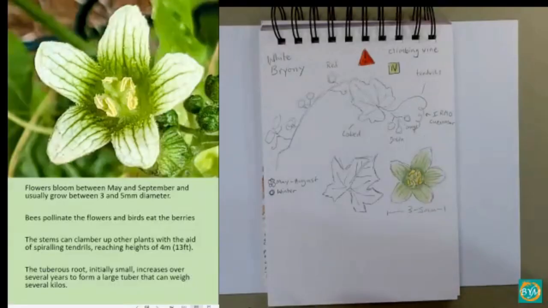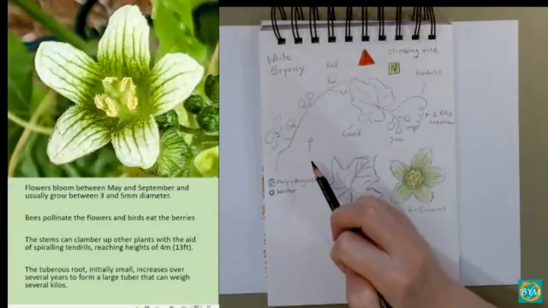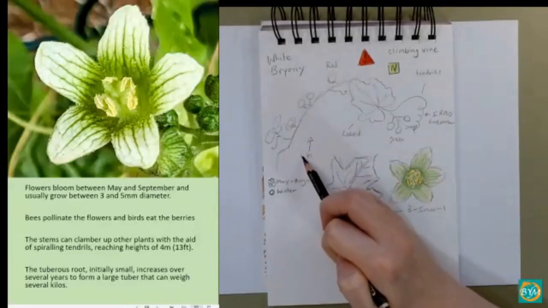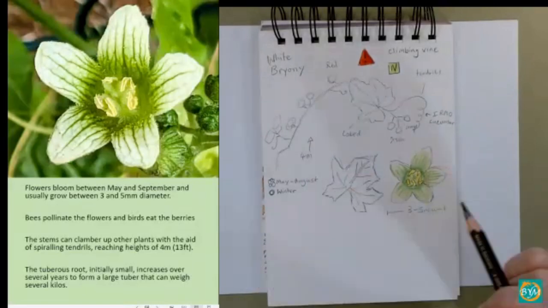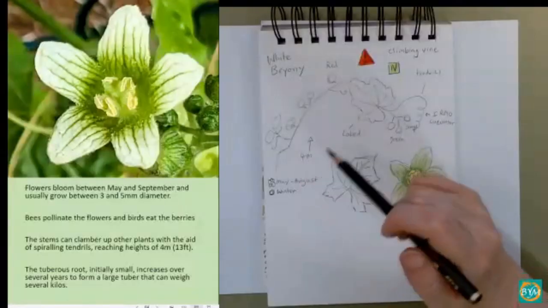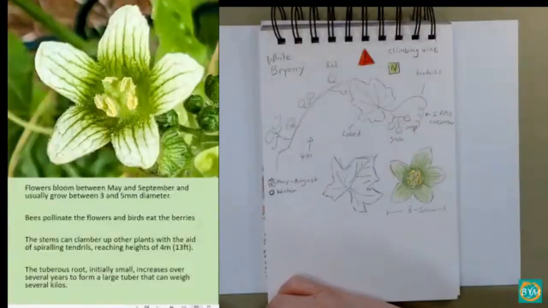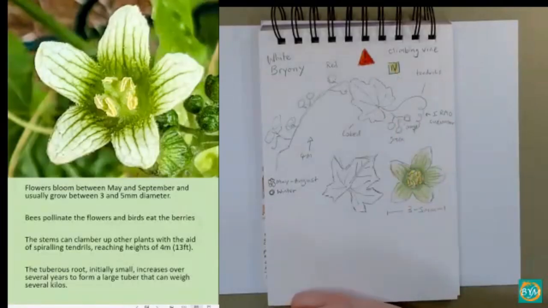So how high does it grow? 4 meters, or 13 foot. So these very thin stems, thin to me, can grow reasonably tall when they are clinging on to other plants. Basically, whatever they're clinging on to, they're going to try and get to the top of it.